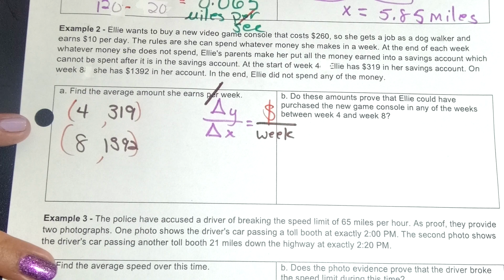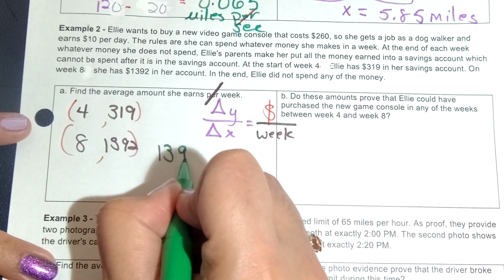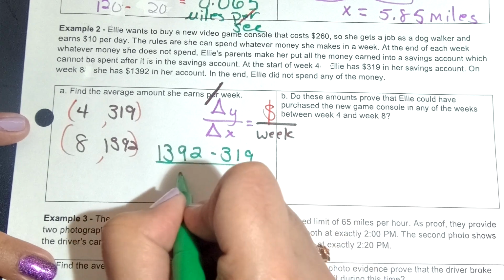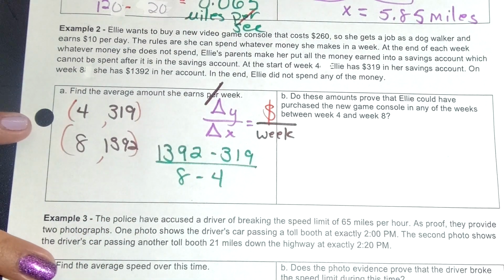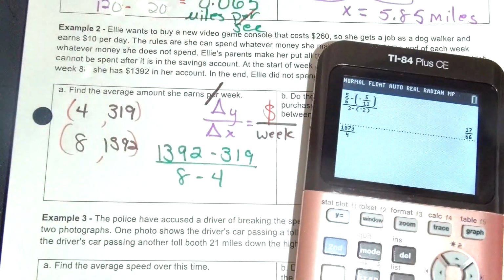So do I have the information I can use to find the average rate of change? Yes. So we have 1,392 minus 319 divided by 8 minus 4, and you get a fraction, right? Can we have fractions in word problems? No. So Miss Santana, what am I supposed to do?